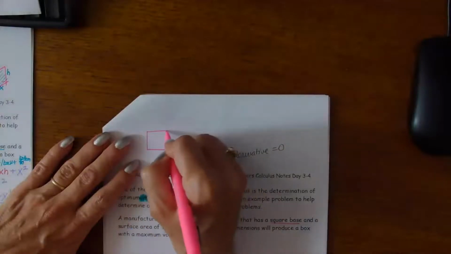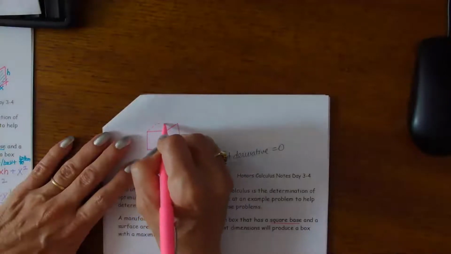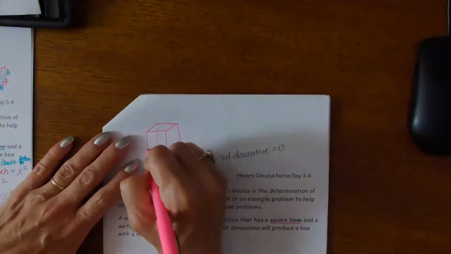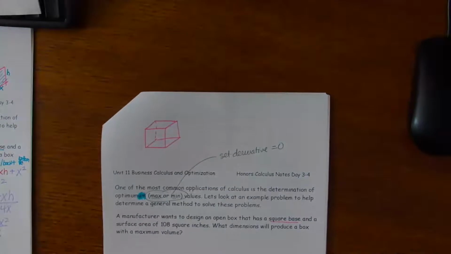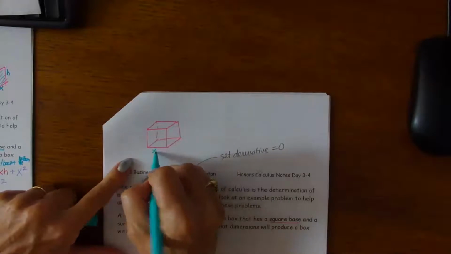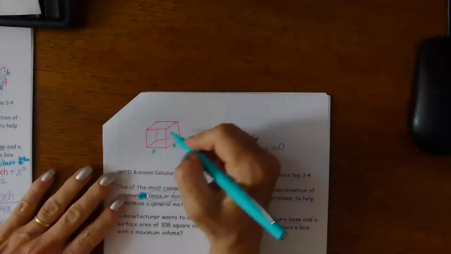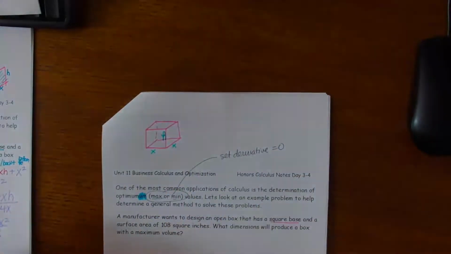Basically, well, I guess I can make that solid, right? So there's my box. If the bottom is square, my base is square, then I can call this X and this X, true? If it's square, they're the same. And what am I going to call this piece going up and down? H for height? I don't have anything that tells me if it's twice the base or anything, so I have to use another letter.